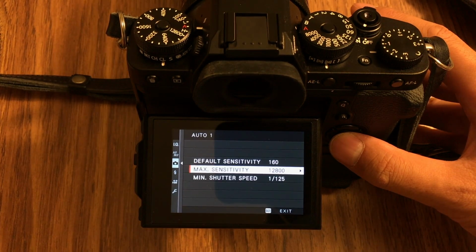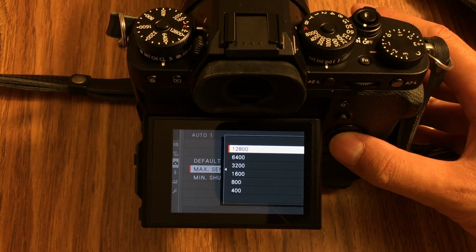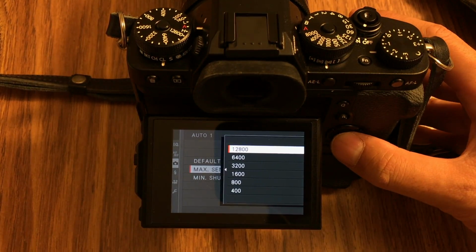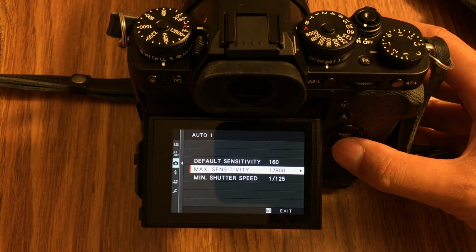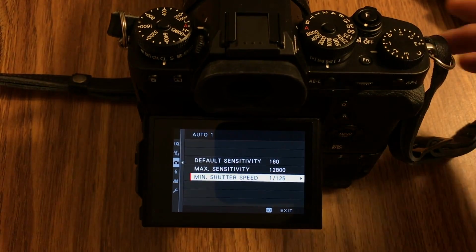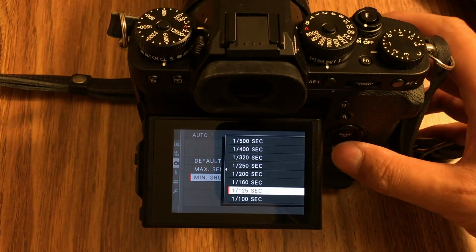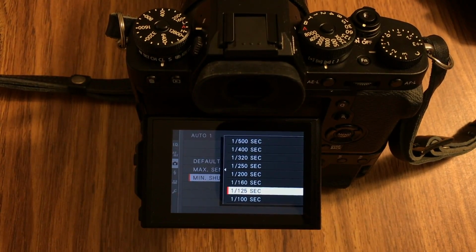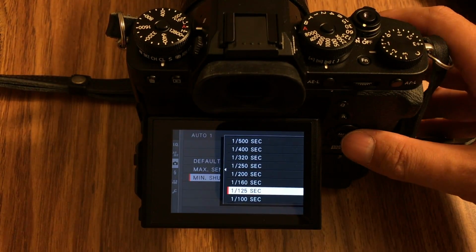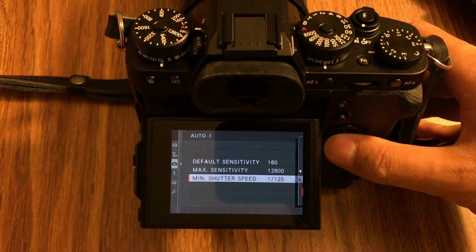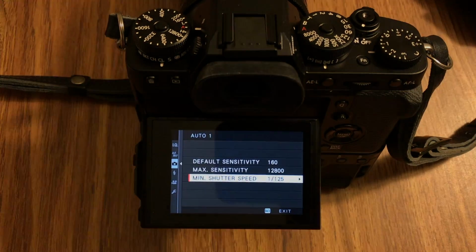The maximum sensitivity, I go all the way up to the highest, 12800. And for sharper images, make sure the minimum shutter speed is set to 1/125 second, so that the shutter speed is faster.